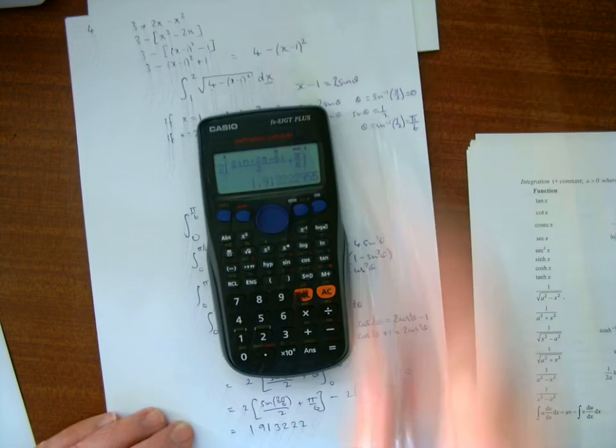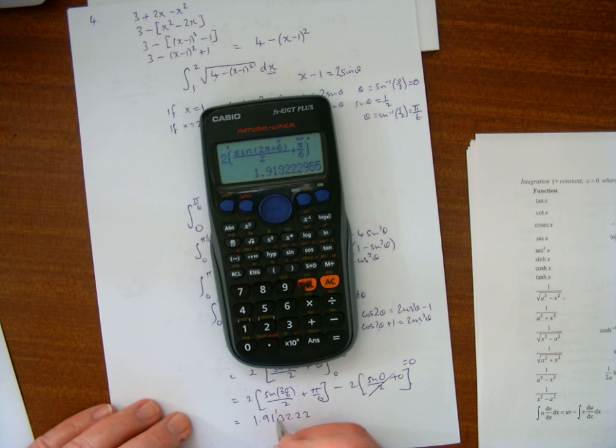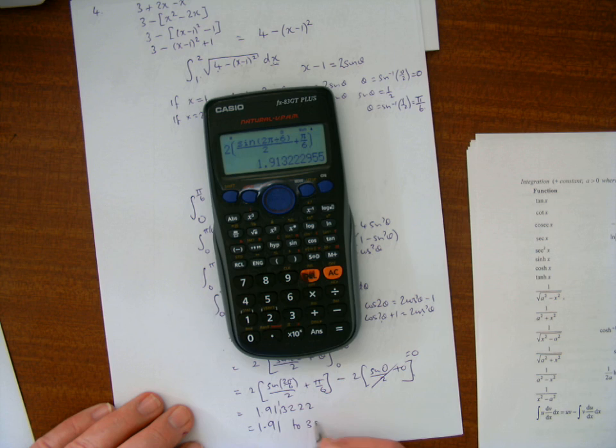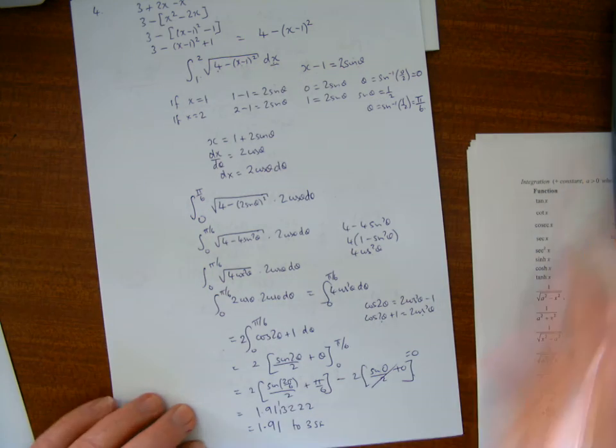The question asks me for 3 sig figs, 1, 2, 3, so the answer is 1.91 to 3 sig figs.